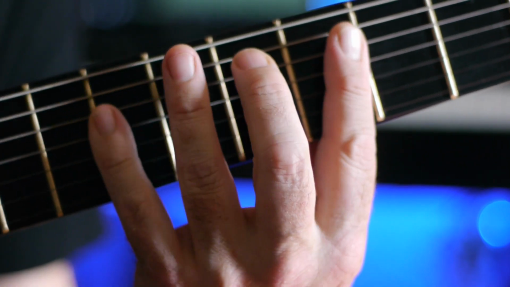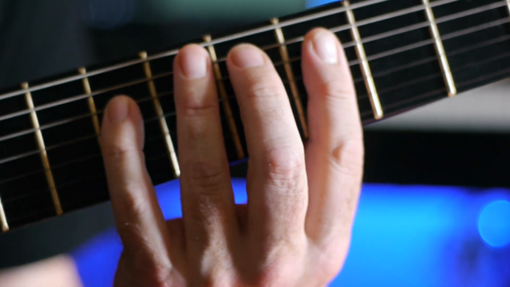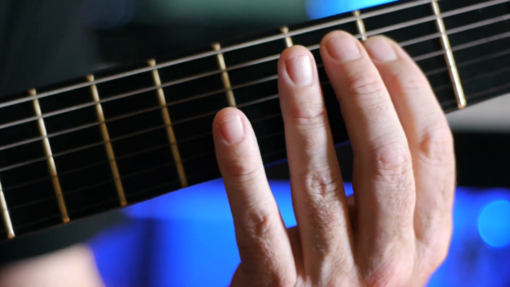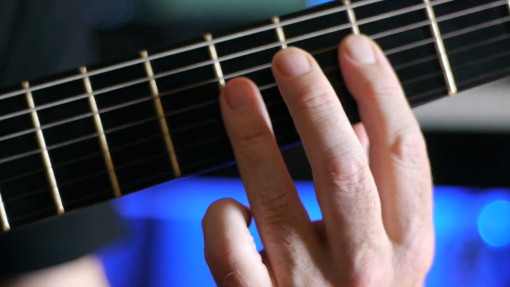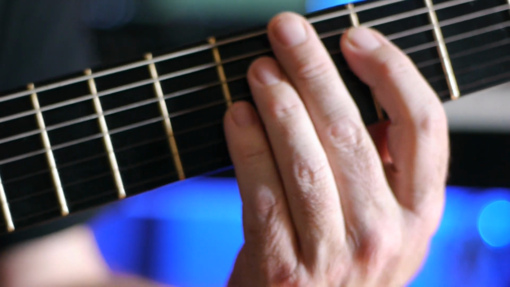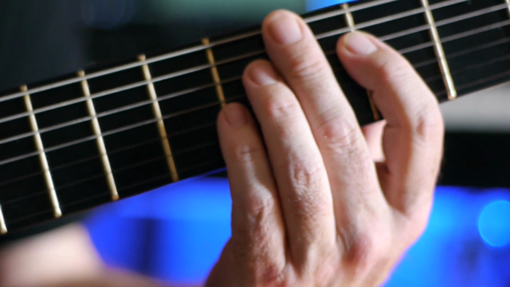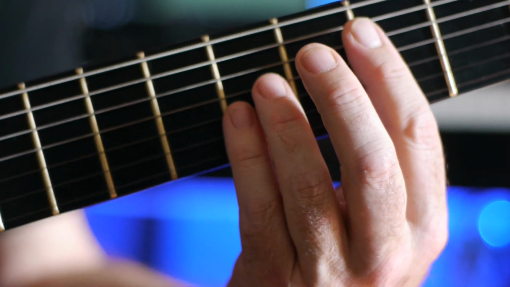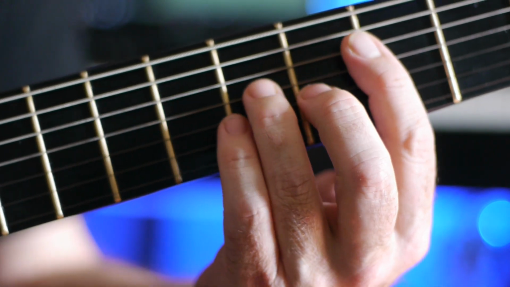1, 2, 3, C, D, E. So that's a third. Running 4 steps. 1, 2, 3, 4. That's a fourth. Running up a fifth. But for the time being, just to get started, focus on these intervals contained in the full root fifth power chord.